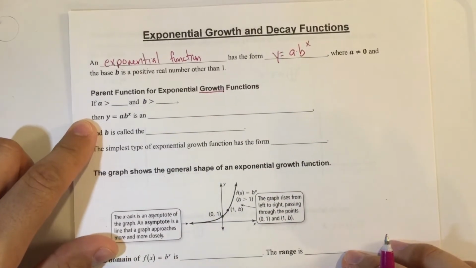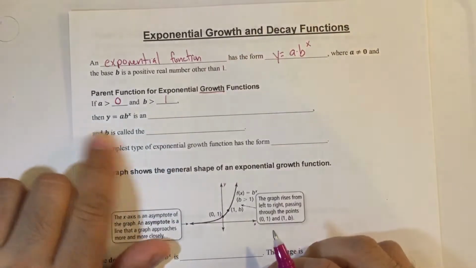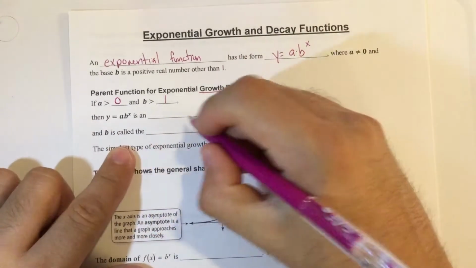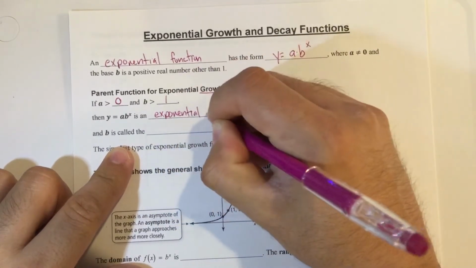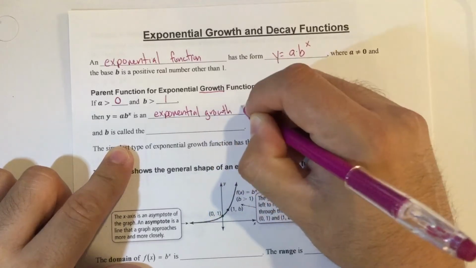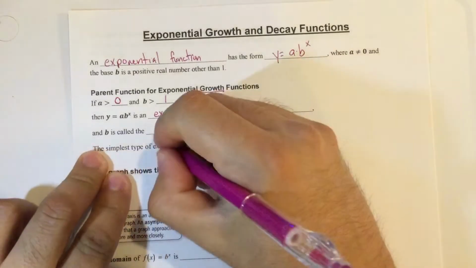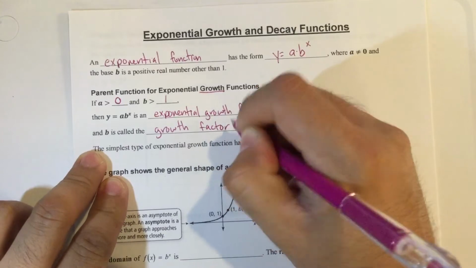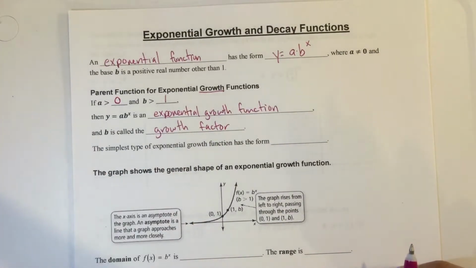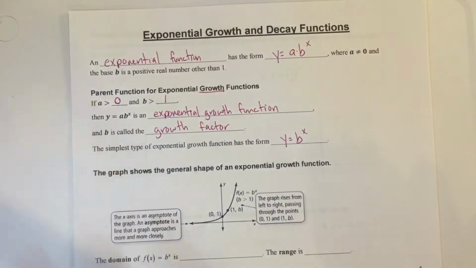So if your a value is greater than 0, which just means it's positive, and your b value is greater than 1, then y equals a b^x is an exponential growth function. And b is called the growth factor. All right, and the simplest type of exponential growth function has the form, just without the a, y equals b to the x power.